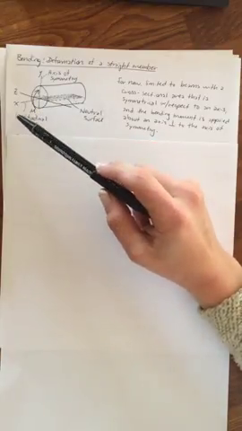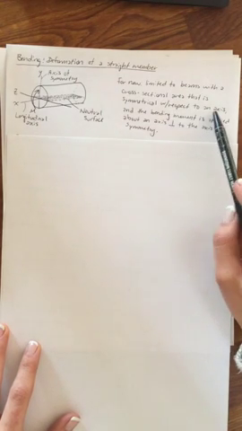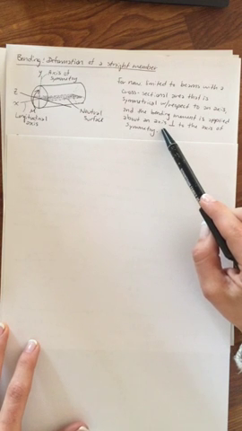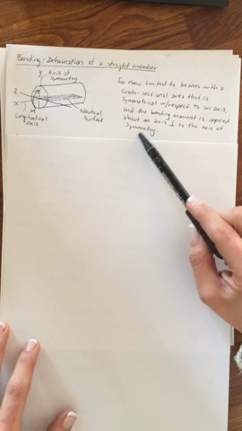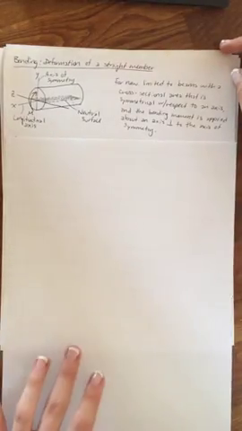So for now, we're going to limit this to beams with a cross-sectional area that's symmetrical with respect to an axis, and the bending moment is applied about an axis perpendicular to the axis of symmetry. So later in the chapter, we'll get more into other types of cross-sectional areas.